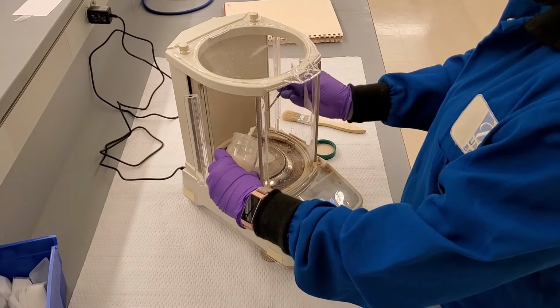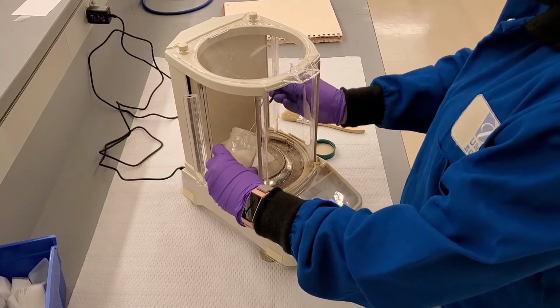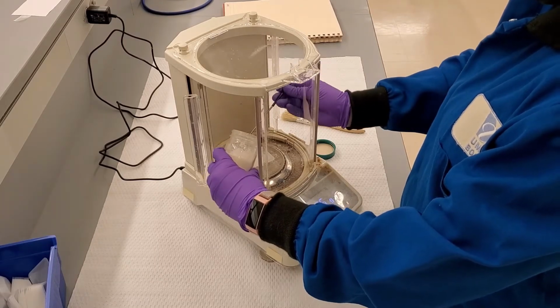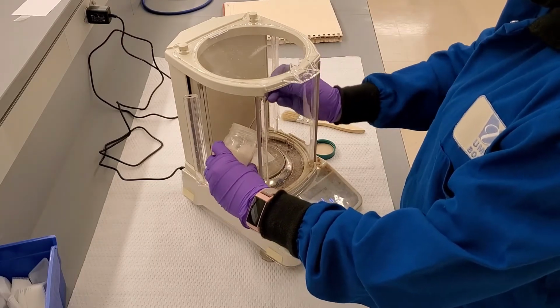Again, close the doors of the balance to read the measurement. Once the numbers are stable, record the measurement in your lab notebook. Transfer the mixture to a beaker in preparation for the next step.